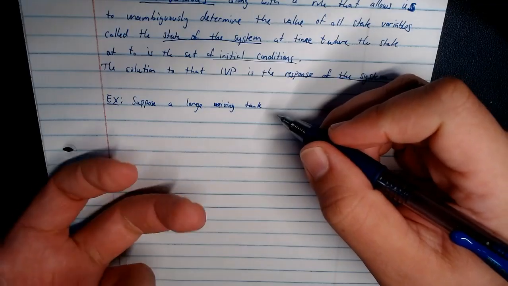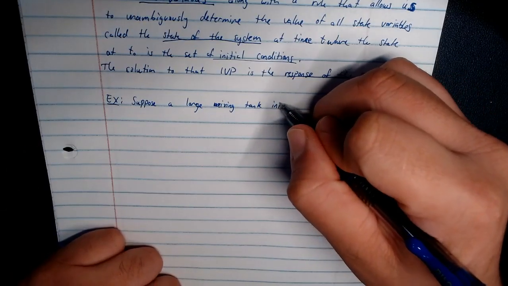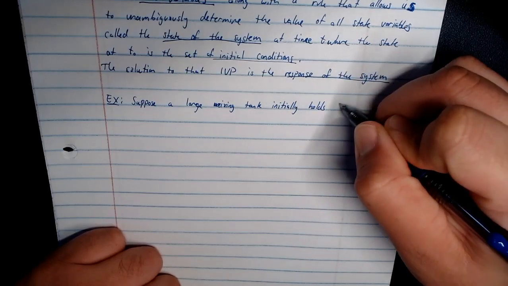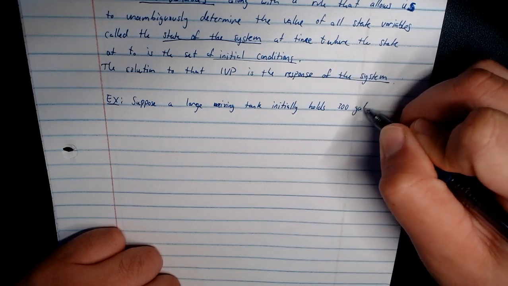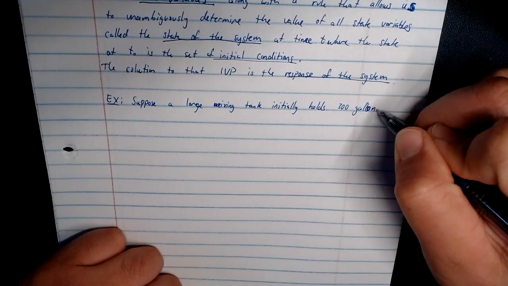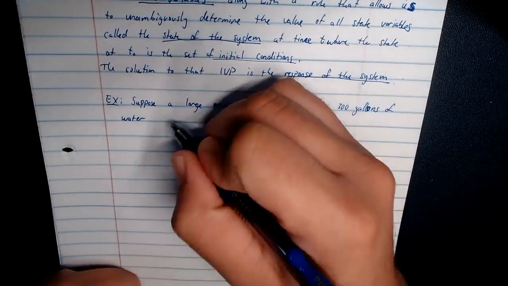It can hold more than that, but at the beginning, it has 300 gallons inside. Let me write this whole thing out. 300 gallons of water into which 50 pounds of salt has been dissolved.